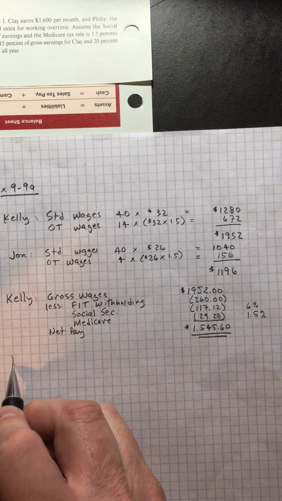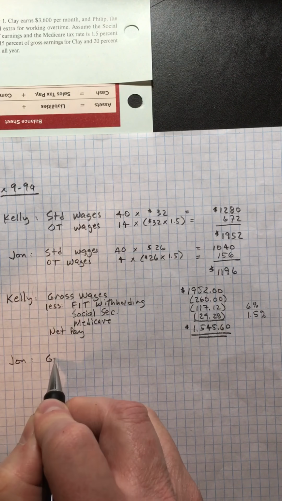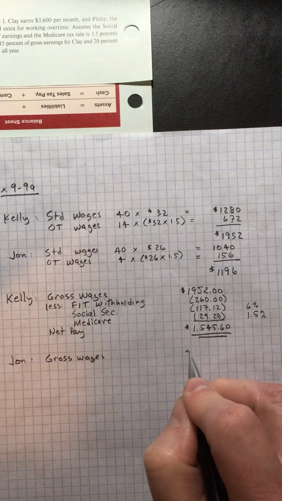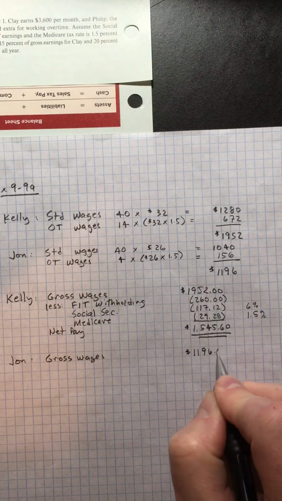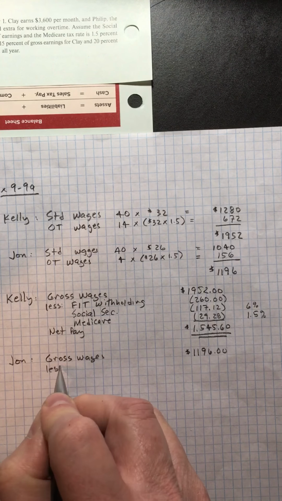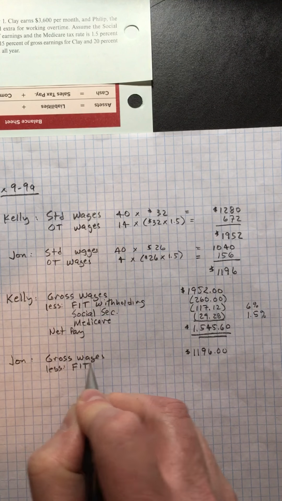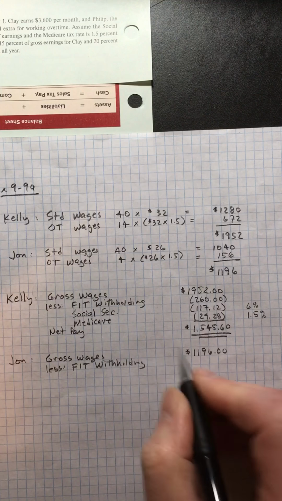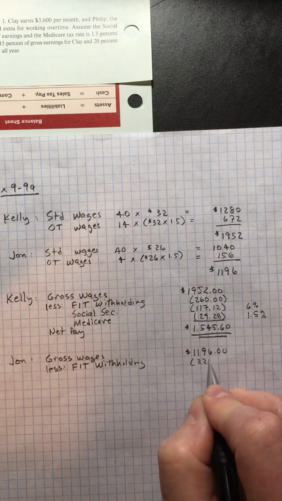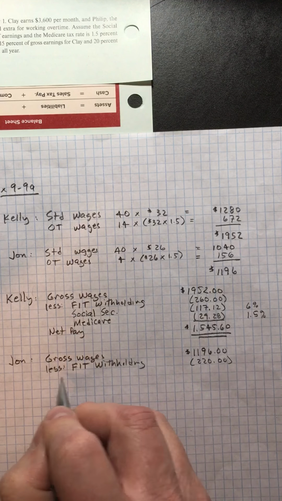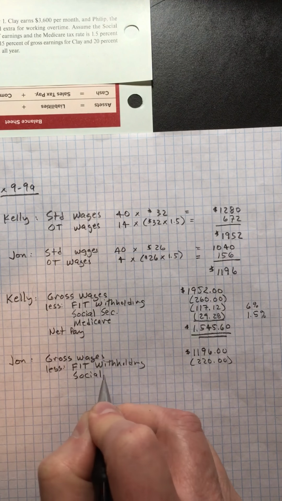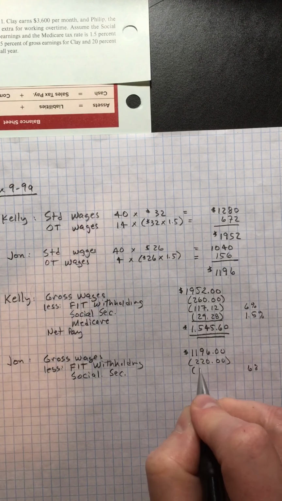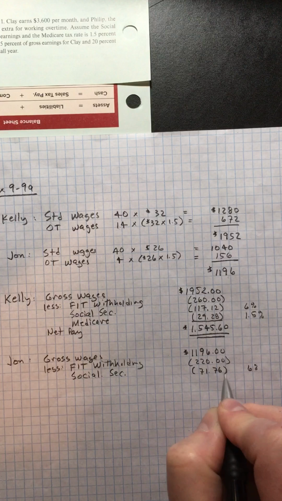Next, we'll take a look at John. So John's gross wages were $1,196. And his federal income tax withholding, according to the problem, was $220. His Social Security, again at 6%, comes to $71.76.